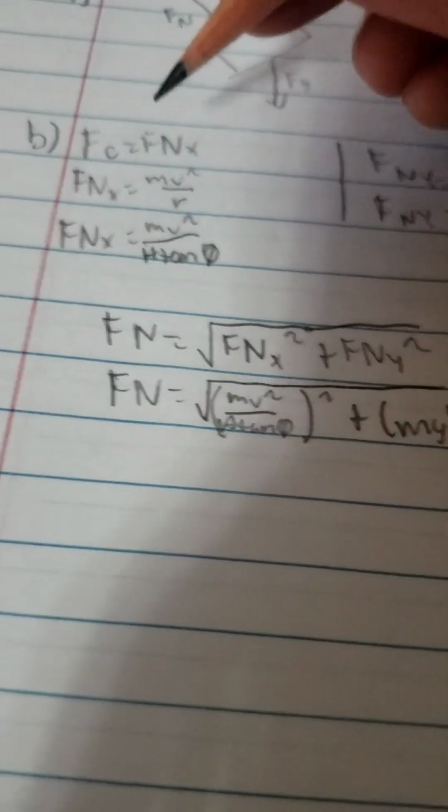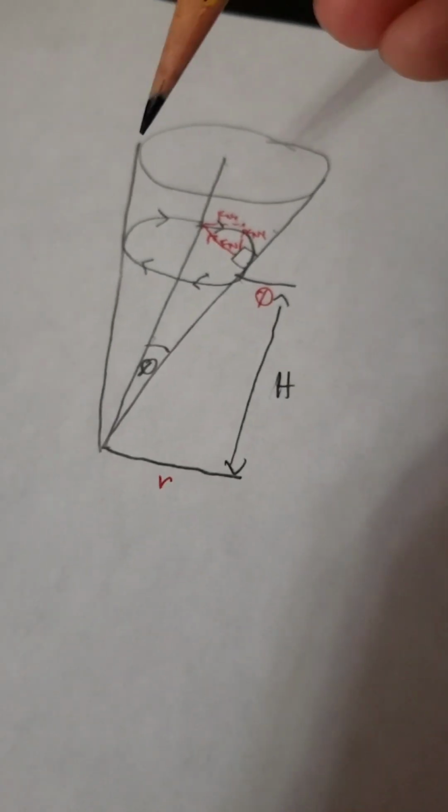Now for letter C, the reason why I did h tan of the angle is because it'll help for part C too. So part C is asking for an expression for your Fc. You already know that FNx equals Fc because they both point towards the center according to this right there. FNx is pointing towards the center. Also, centripetal force points to the center. So we can replace Fc, and that equals mv squared over r.